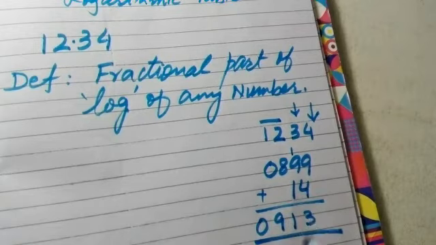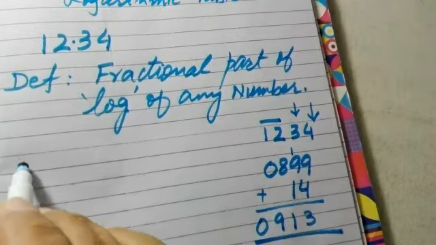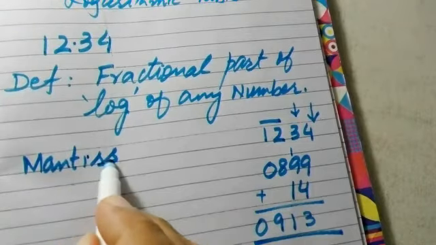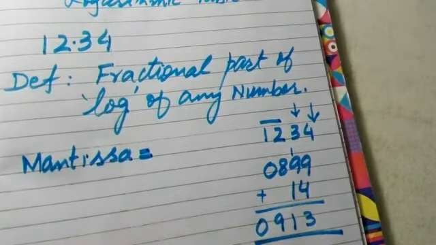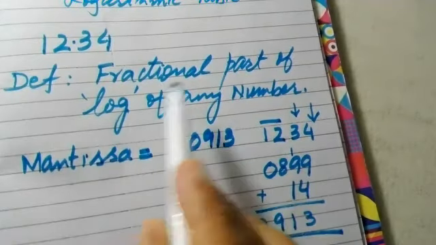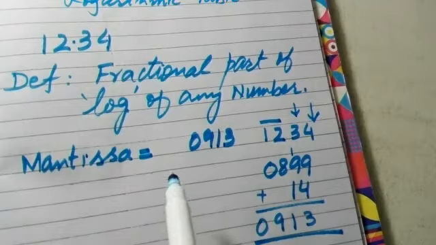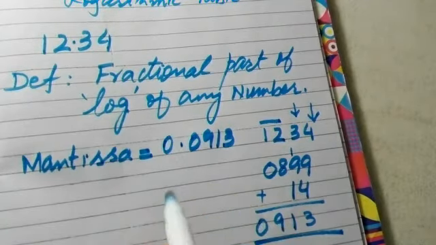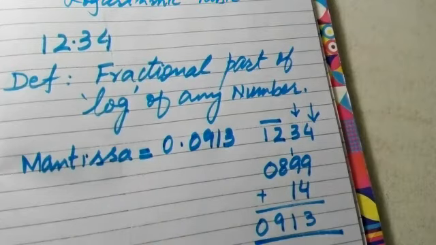So it will become 0913. So if I have to find the mantissa, I have calculated the mantissa from the table value as 0913. Because I told you that it should be a fractional part, what I would do is place a decimal sign right before it. So this is how you will calculate the mantissa from the logarithm table.